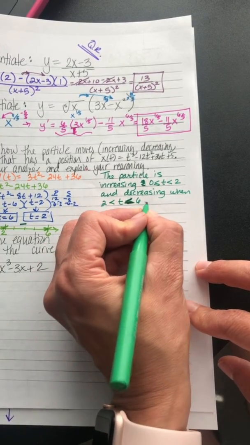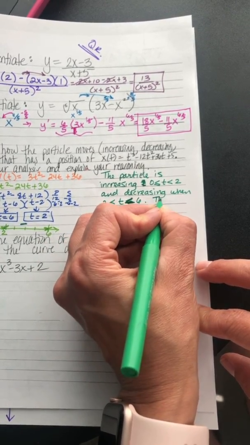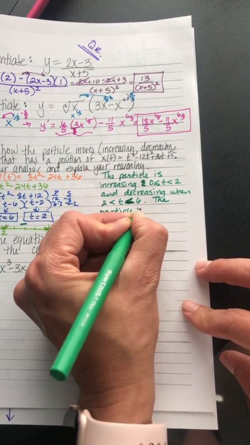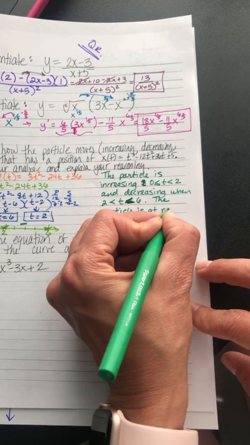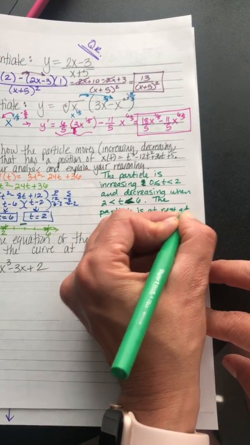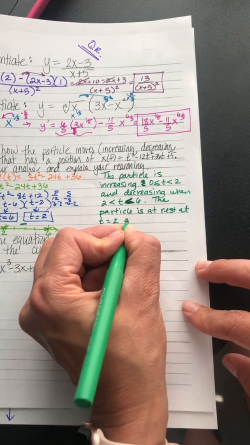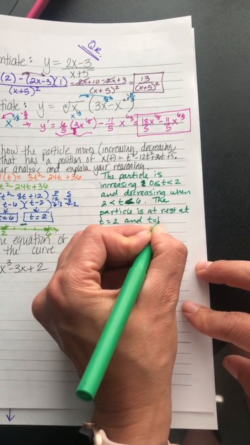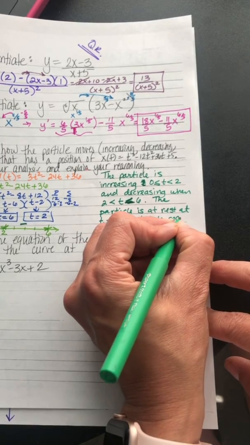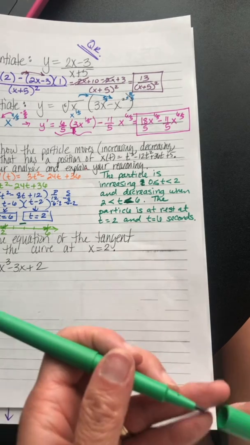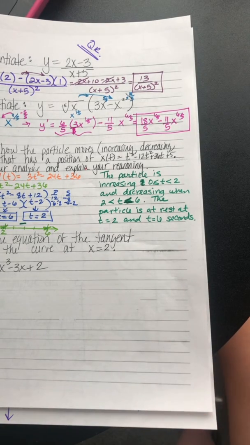Okay. The particle is at rest at t equals 2 and t equals 6 seconds. Really not that bad. We're just describing the motion.